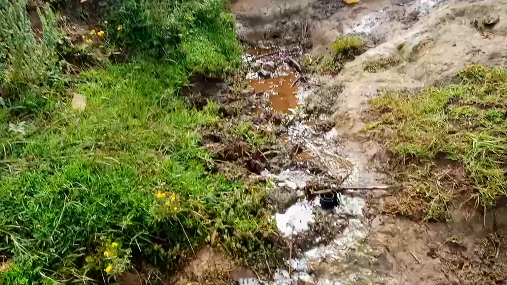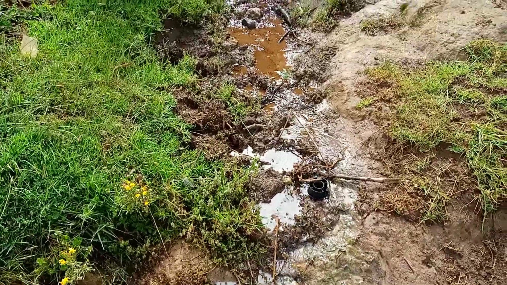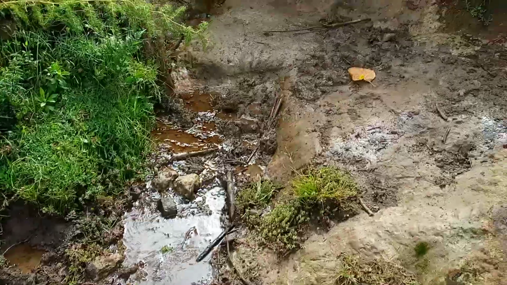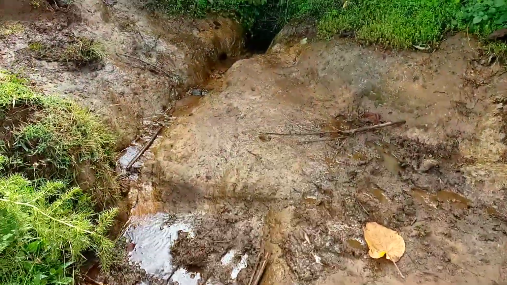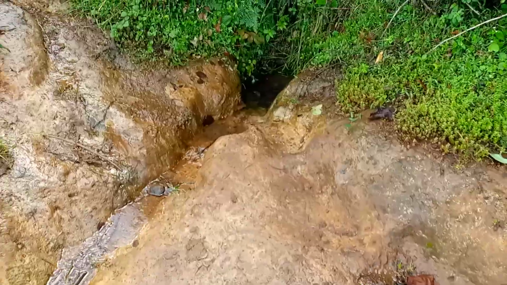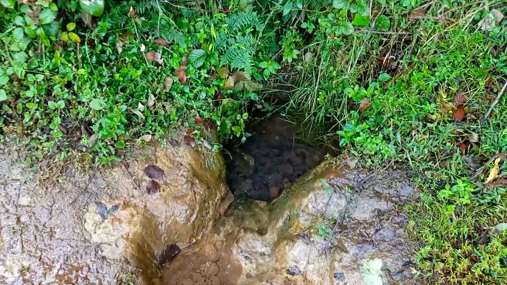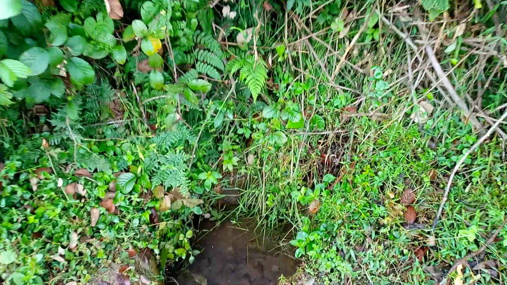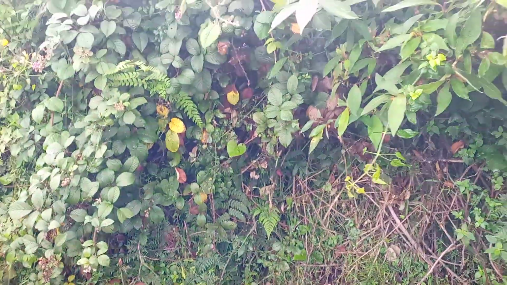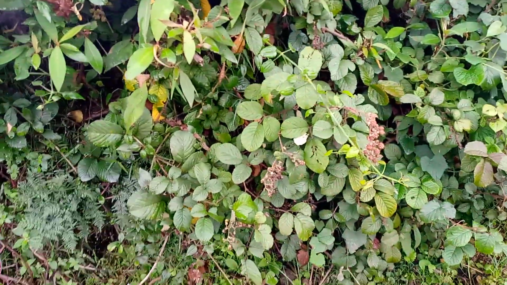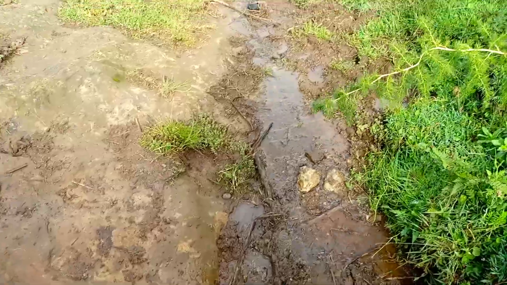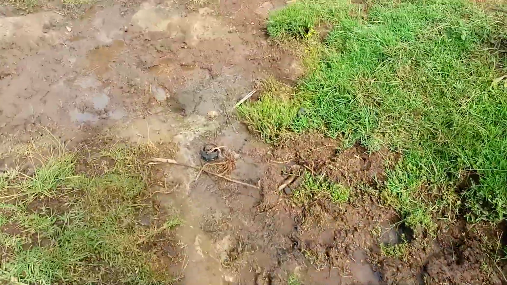I want to let you know how the people in this place get their water. And where is the spring for this water? It's here. Okay. So see, no surrounding bush. Now from this place, the water flows downwards.